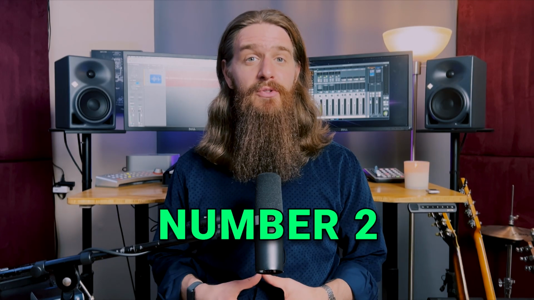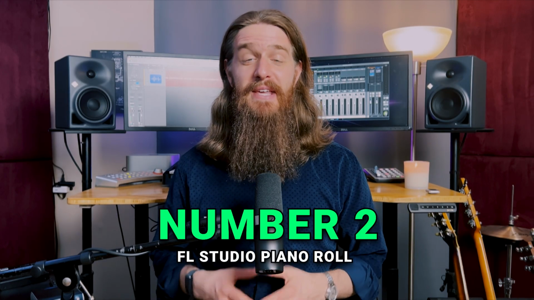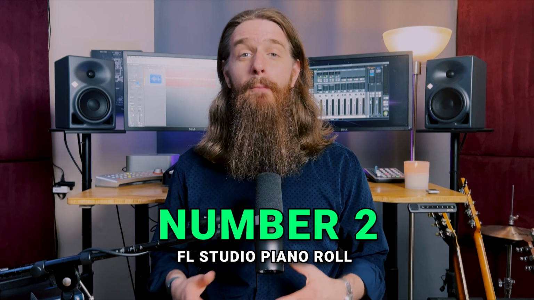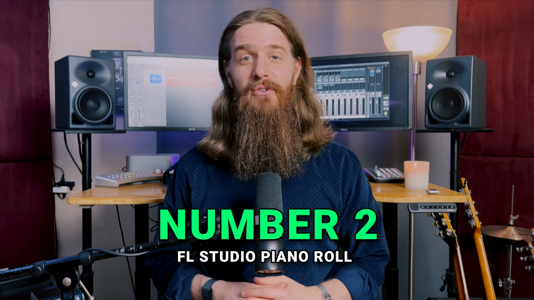The second most requested feature was to make the piano roll in Logic Pro more like the piano roll in FL Studio. So I've never used FL Studio, but according to many commenters, the functionality of the FL Studio piano roll is way more robust than the one in Logic Pro. And I specifically heard about 2 features over and over again. The first is ghost notes. And at first, I didn't really understand what this meant.